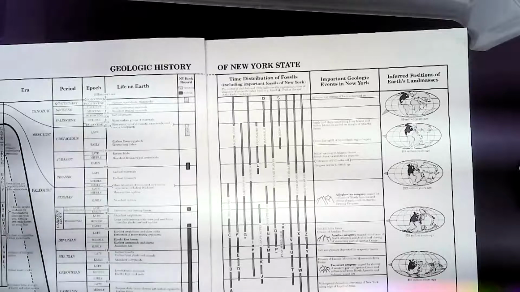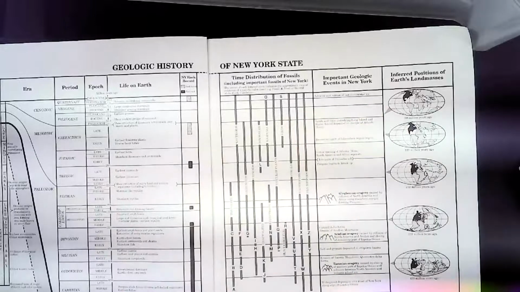All right, so they put some important events on here. Just like if we were doing one of you, they'd talk about your first tooth or the first time you took a step. Here, they put events on life on Earth and geological events.